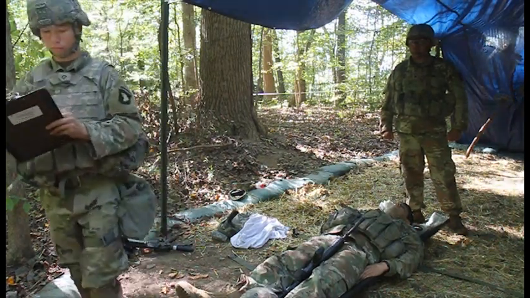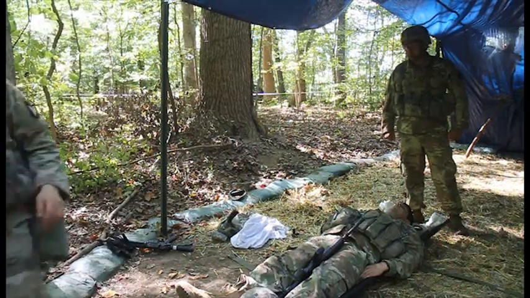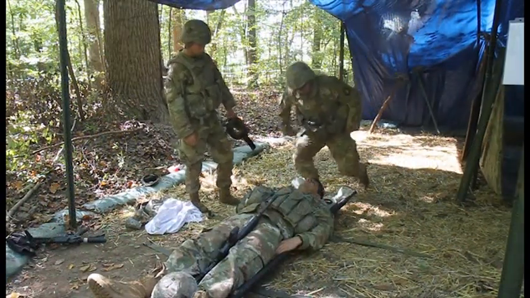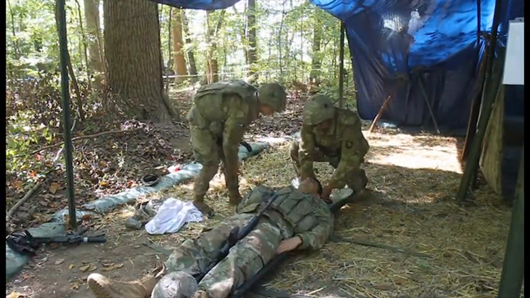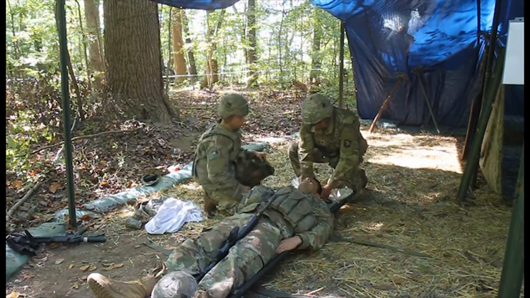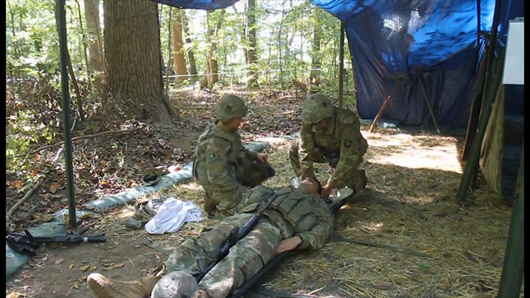Alright, next, applying a cervical collar and treat for shock. Step 1, apply cervical collar. Have the other soldier kneel at the casualty's head and manually apply inline stabilization of the head and neck. Reassure the casualty and explain the procedure to him or her. Okay, you're going to be okay. I'm going to apply a C collar.